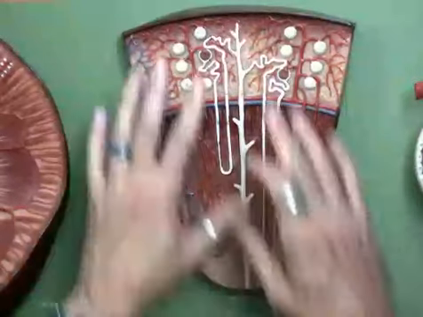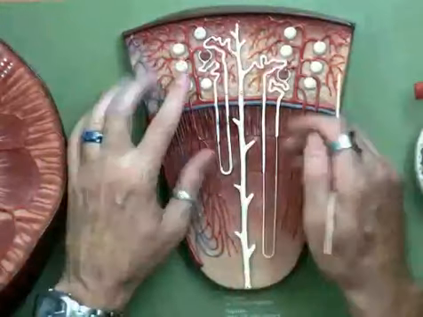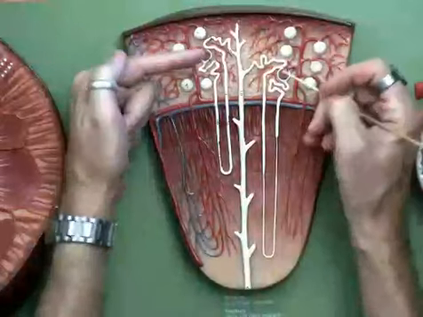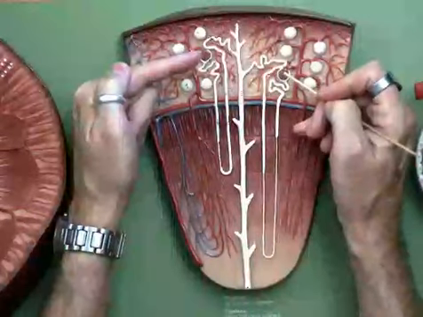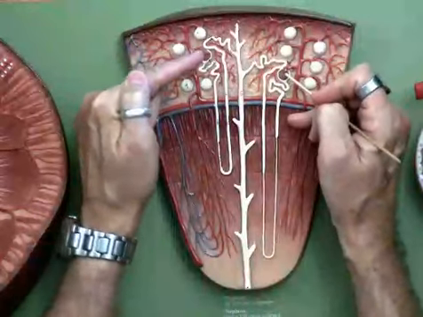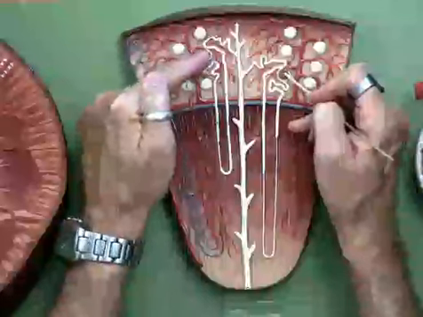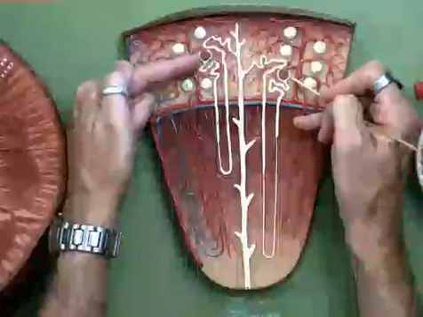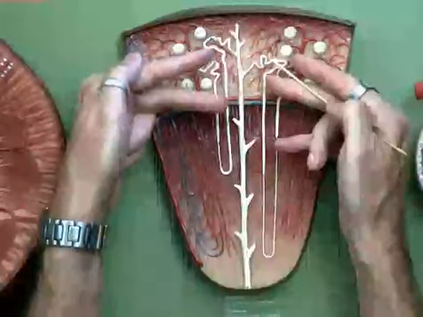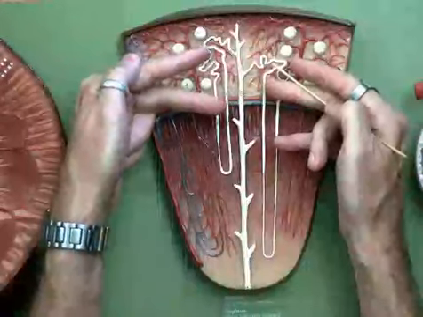One other term before we move from this zoom to the last one is renal corpuscle, and a renal corpuscle is the glomerulus plus the glomerular capsule. Those two structures equal the renal corpuscle. Okay?